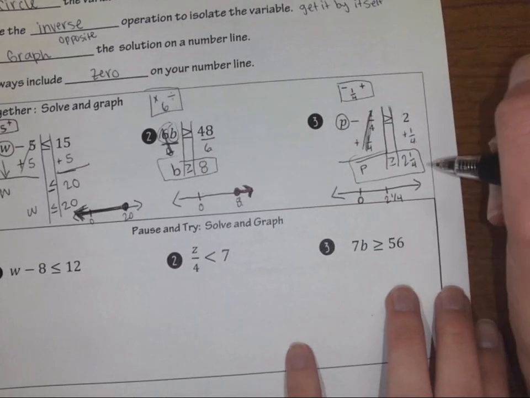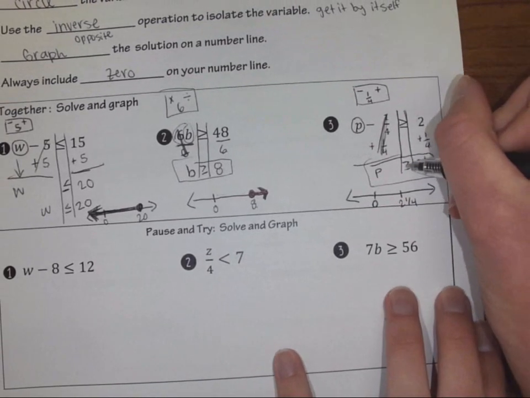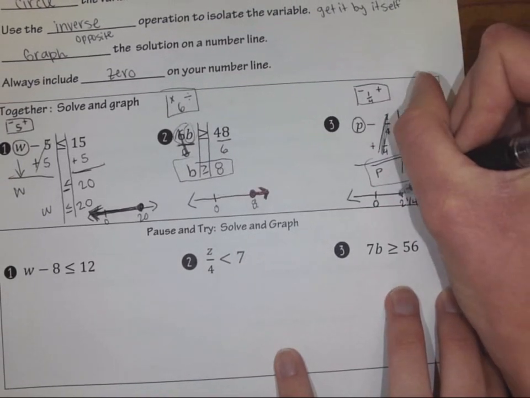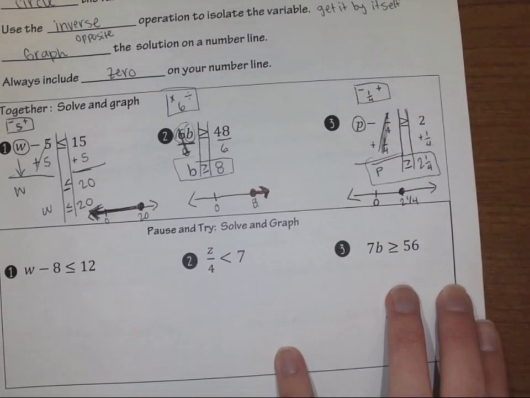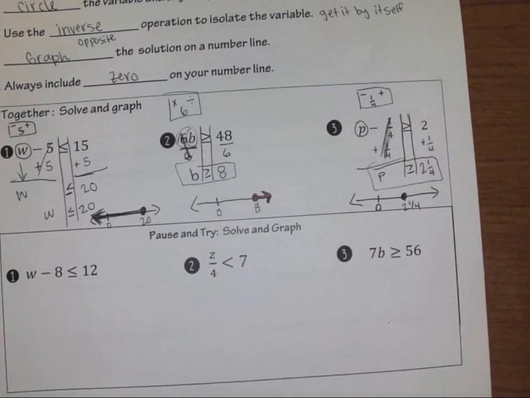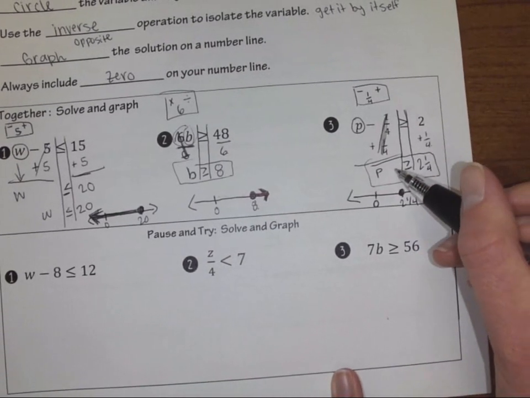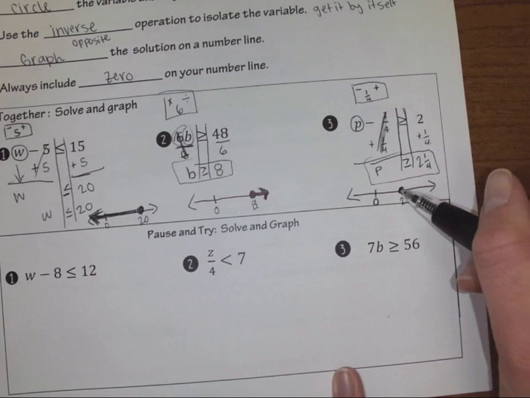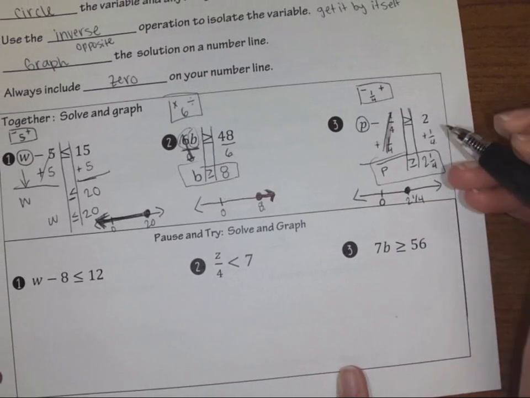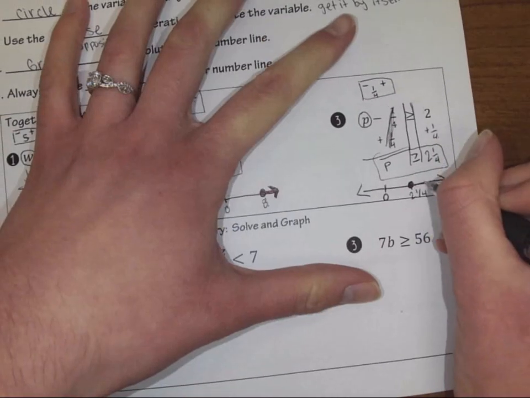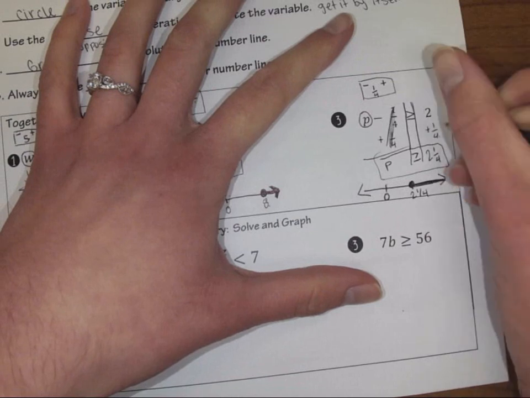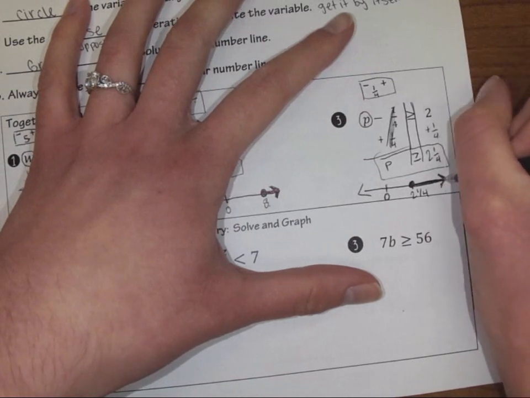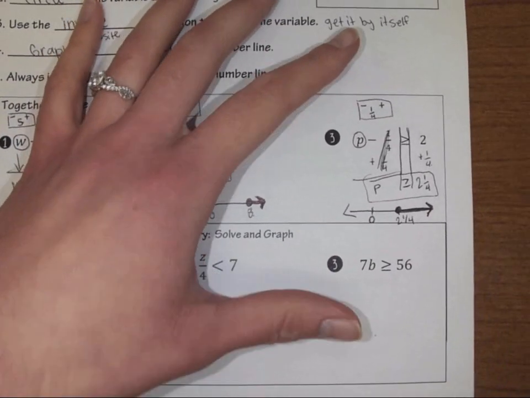Why not? Because this is greater than or equal, I'm going to have my solid dot here at 2 and 1/4. Now I just need to decide which way to make my arrow go. If P is getting bigger than 2 and 1/4, I'm not going to go that way. That would be smaller. I'm going to go the same direction as the last one. I'm going to go this way to the right and draw that in.